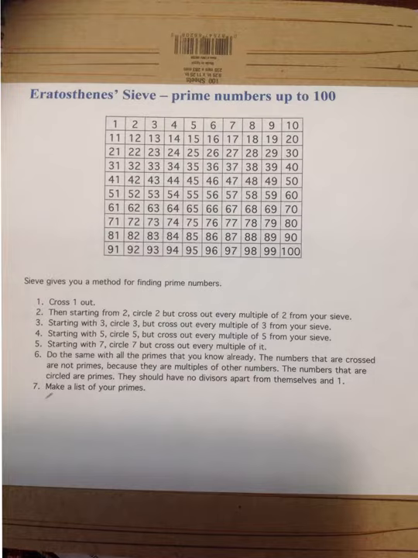It's kind of cool. We're going to make it colorful. A sieve is kind of like a colander, and you'll start to see the connections between a colander, like a strainer that you would use for spaghetti, and what our little box is going to look like up here, our hundreds chart. So the first thing I want you to do is cross out the 1.